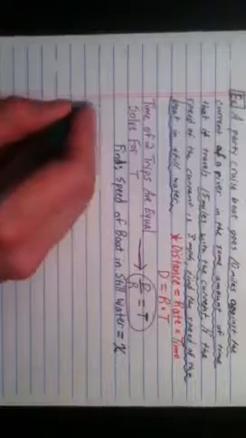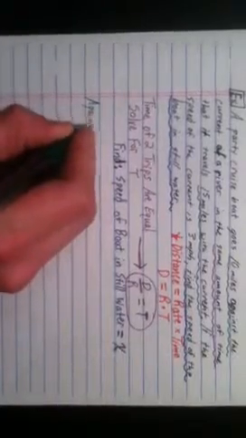The boat goes 10 miles when it's going against the current, and 15 miles is traveled when it has the current at its back. So let's describe these two trips: one is going against the current, then we have with the current.